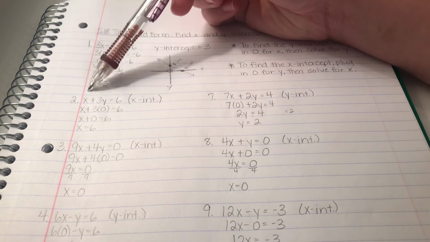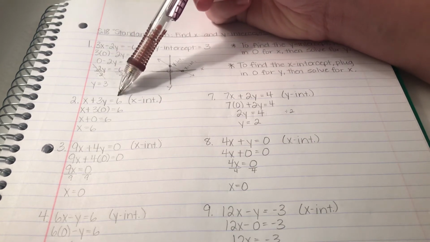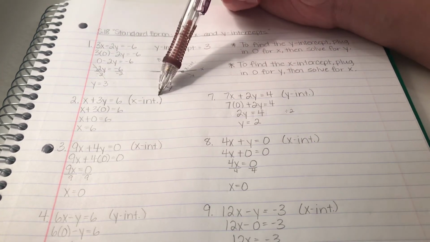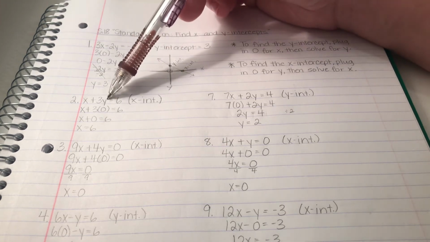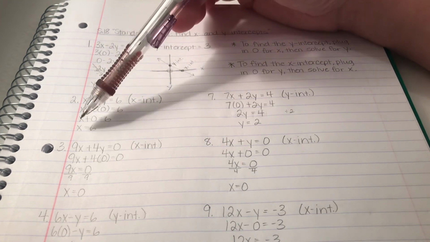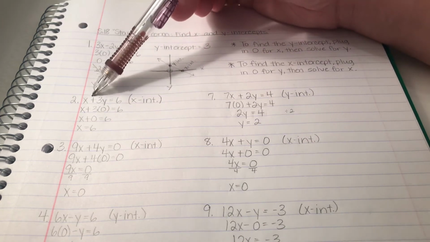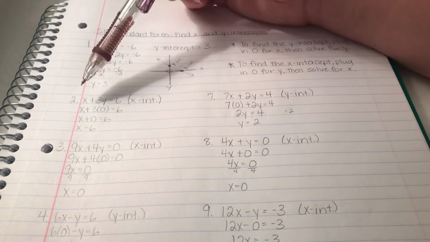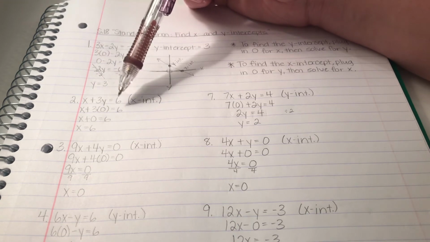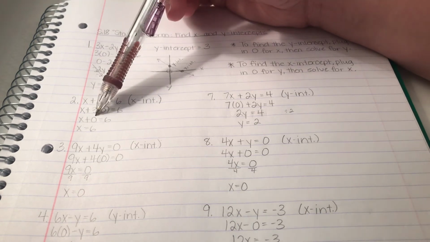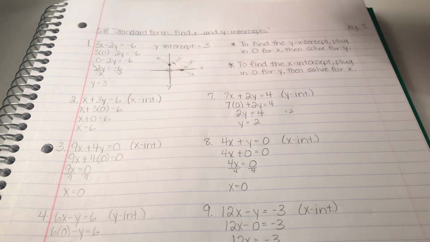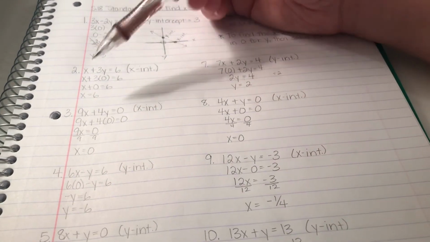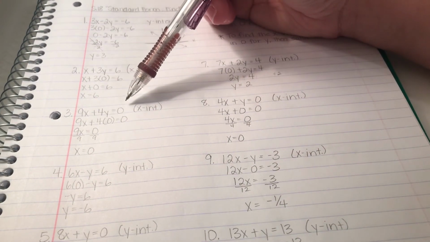Number 2, x plus 3y equals 6. And this time they're asking us to look for the x-intercept. So think about it again. If you're looking for the x-intercept, then you are zeroing out. You're putting a 0 in for your y, so you can solve for x. So x plus 3y equals 6 becomes x plus 3 times 0 equals 6. This becomes 0. And then once we take out that 0, we have our answer. X equals 6.